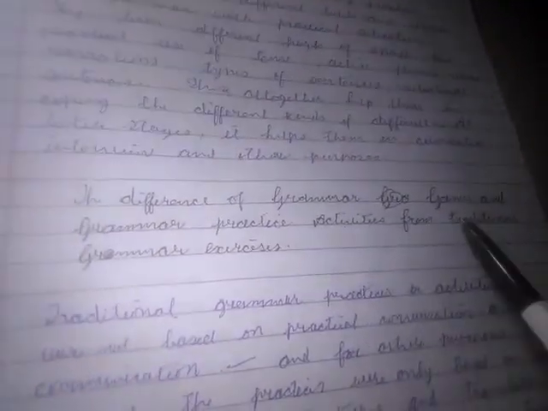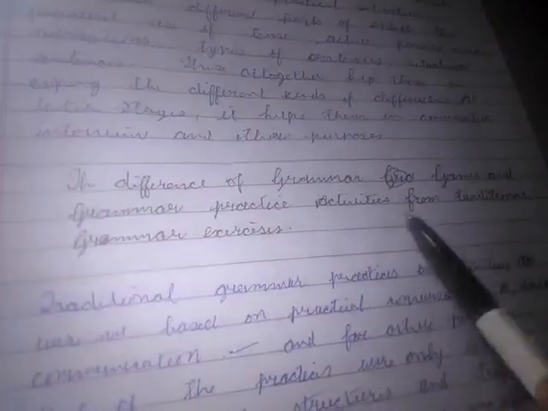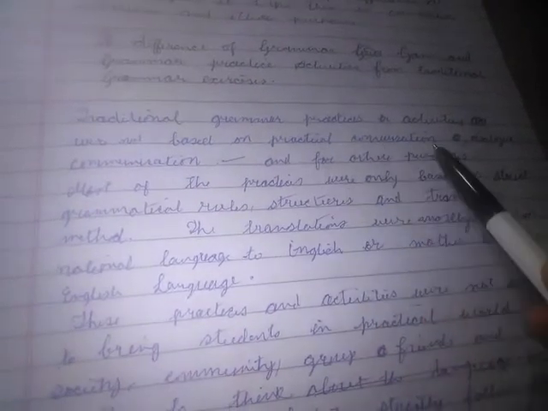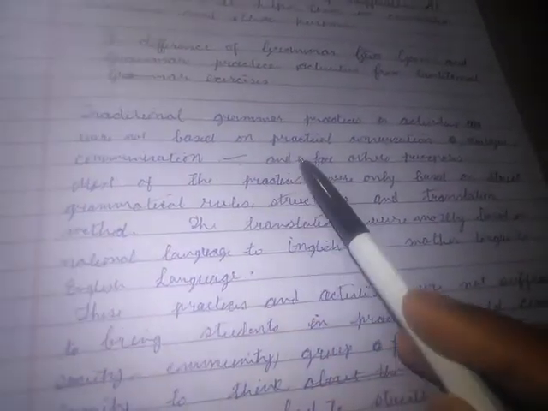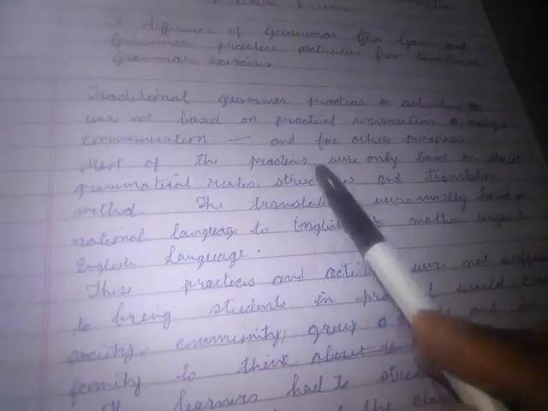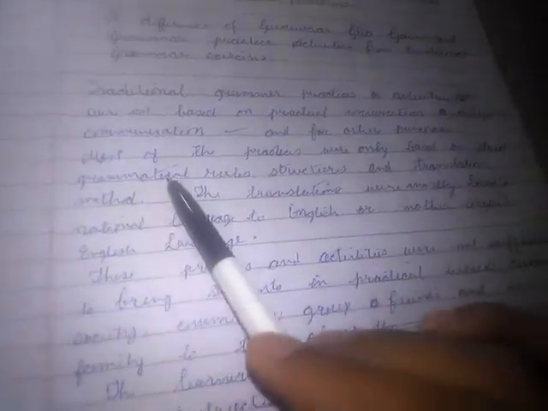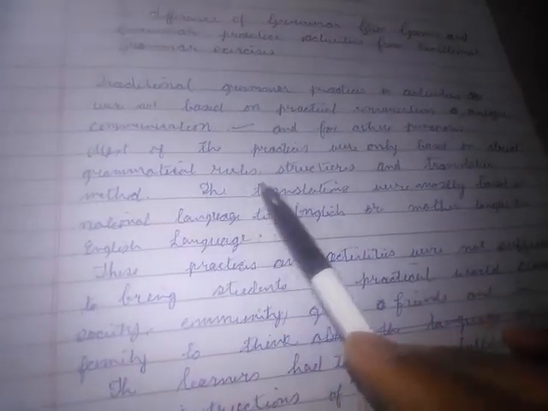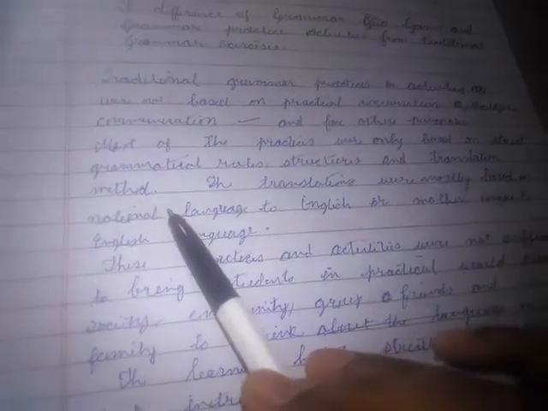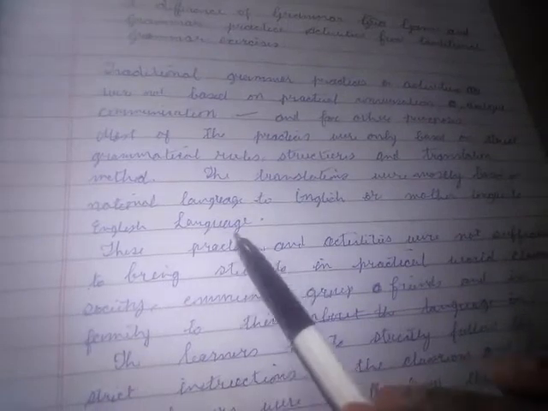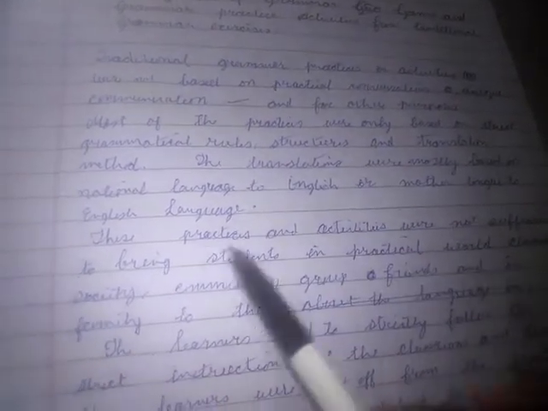The difference of grammar games and grammar practice activities from traditional grammar exercises. Traditional grammar practices or activities were not based on practical conversation, dialogue, communication, and other purposes. Most of the practices were only based on strict grammatical rules, structures, and translation methods. The translations were mostly from the national language or mother tongue to English.